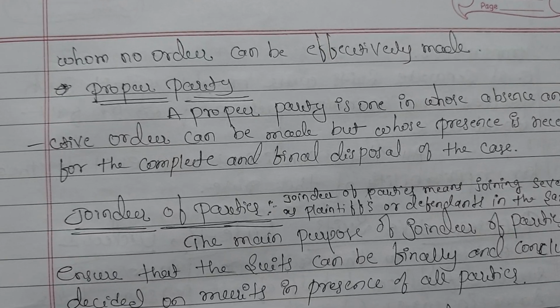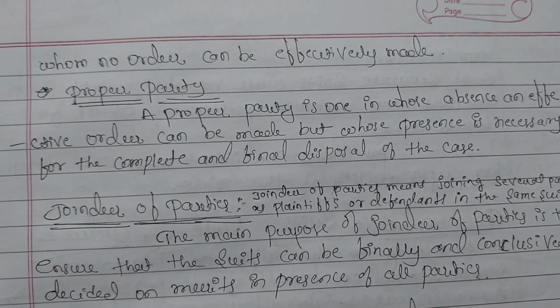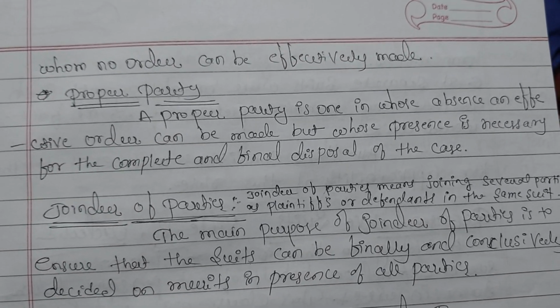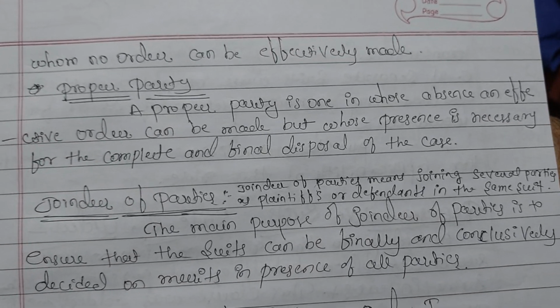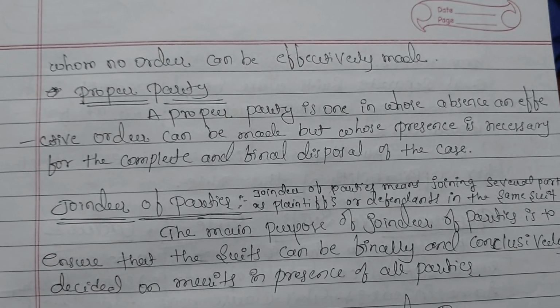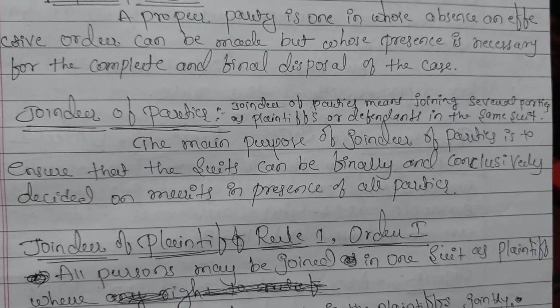Proper party: a proper party is one in whose absence an effective order can be made, but whose presence is necessary for the complete and final disposal of the case.